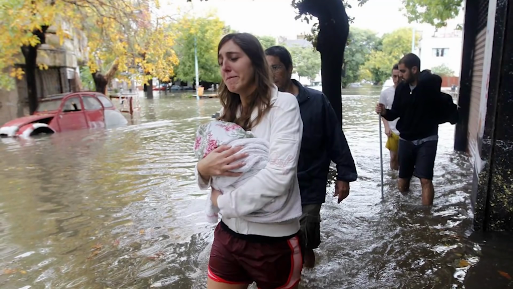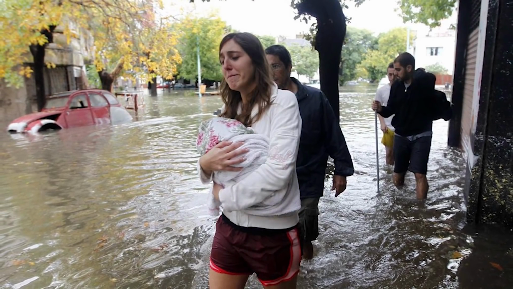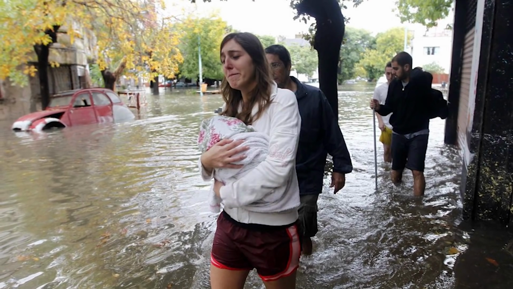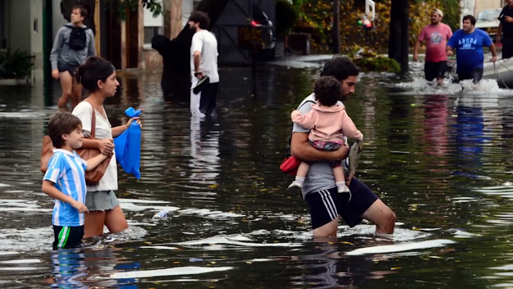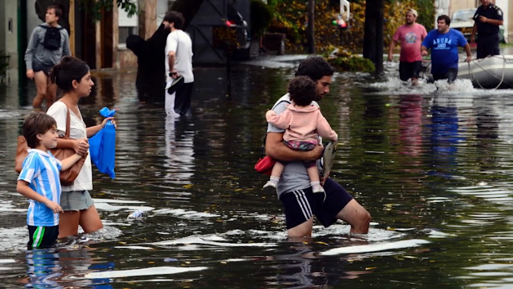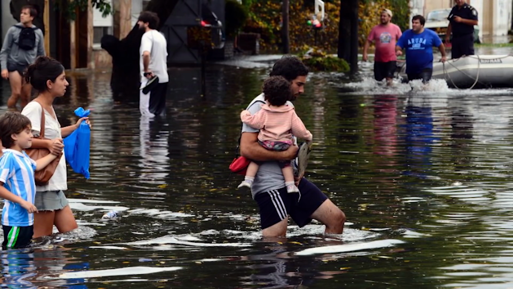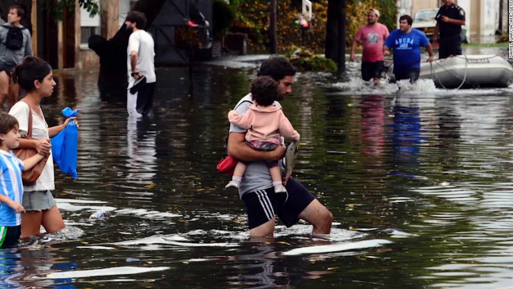The rains triggered severe flash floods and massive power outages. 250,000 people had to go without electricity for an extended period of time. Some people spent the night on the roofs of their own homes, hoping for rescue. People had to wade through waist-high waters, and many of their cars were completely underwater. Take a look at this footage.